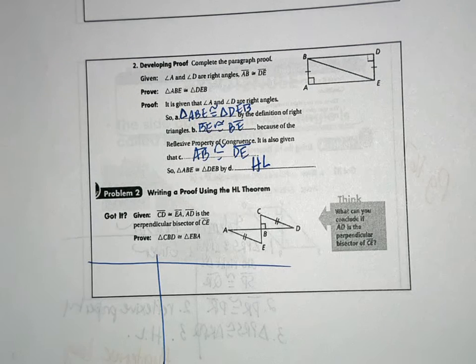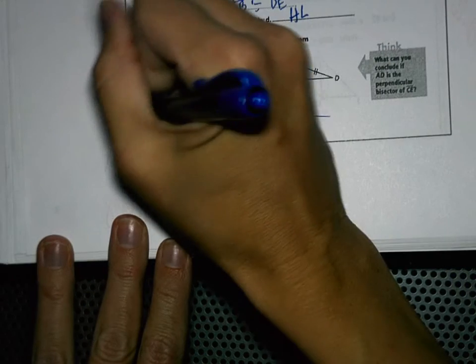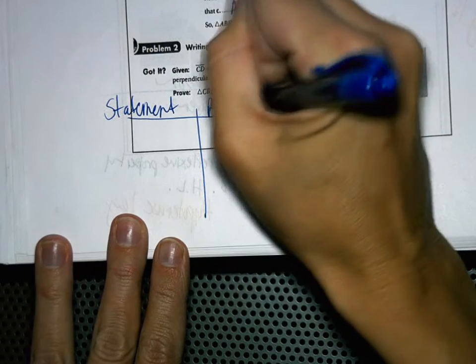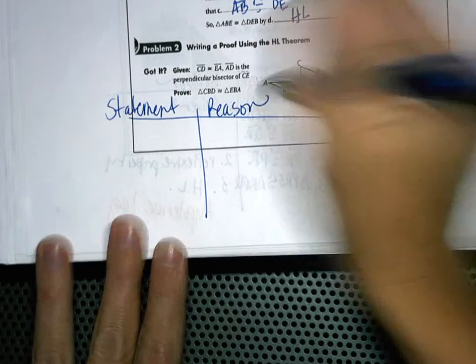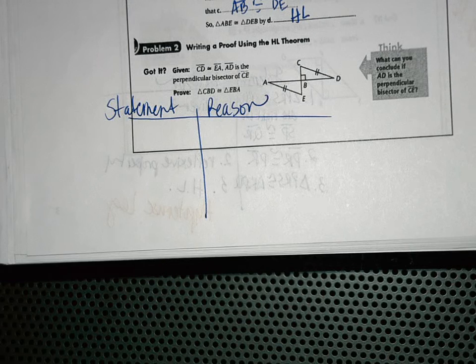Okay, questions? No? Okay. All right, this next one, we're going to do our chart with our statement and reason. I would like you guys to give this a try on your own. Let's see what you can do. I have that there's 4 pieces to it.